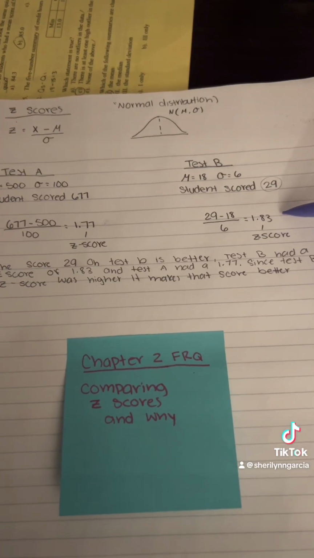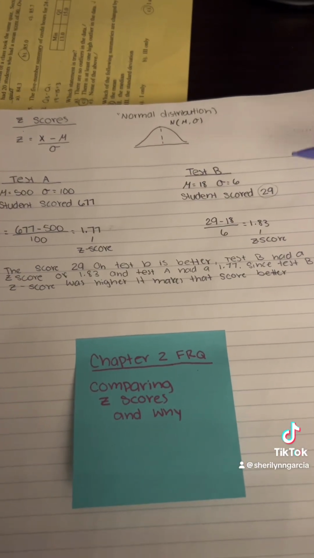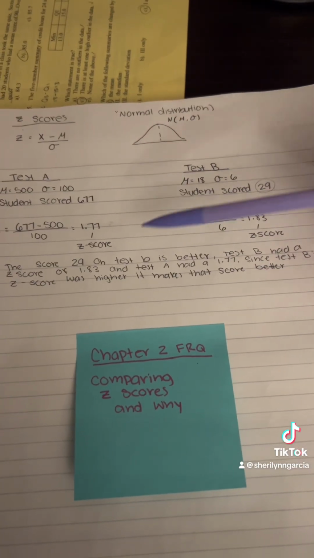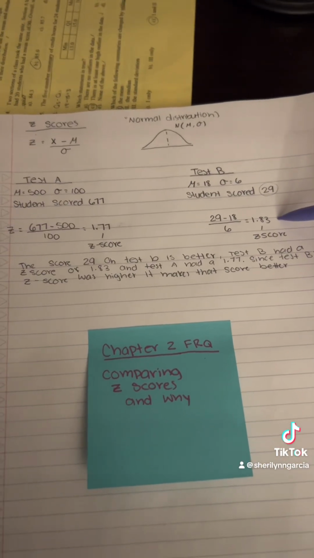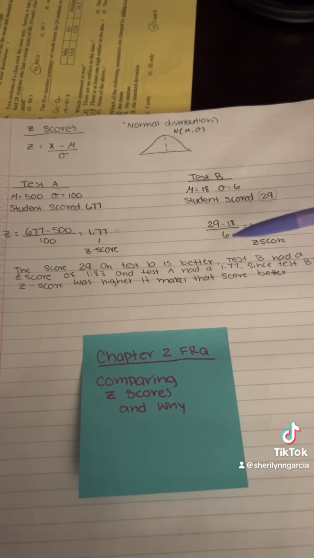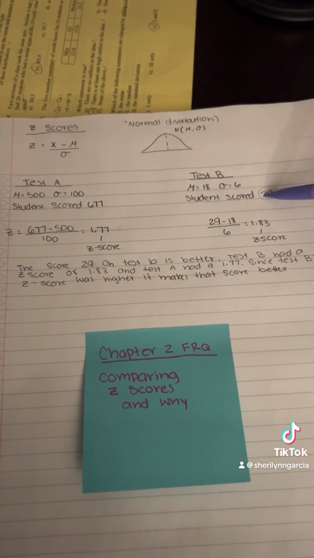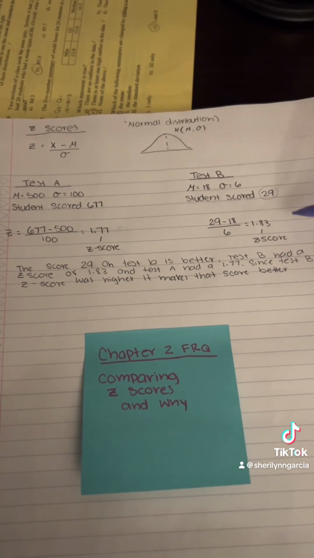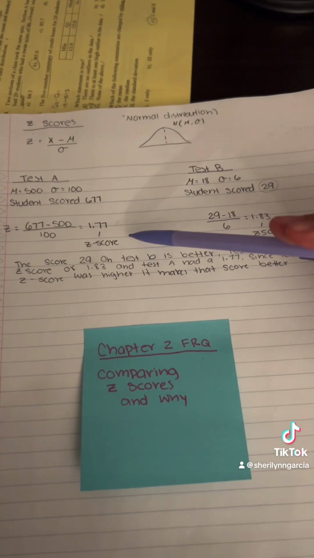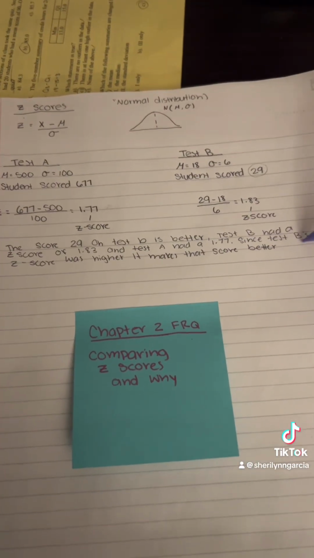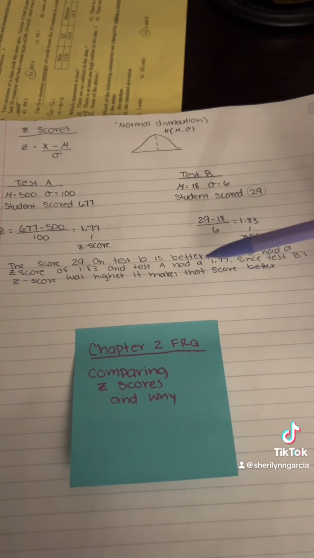The problem asks which score is better. Now that you have the z-scores, you can compare them. Since this one is bigger, the student scored better on this one. To explain it in an FRQ, I would write that the score of 29 on test B is better, because test B had a z-score of 1.83 and test A had a z-score of 1.77. Since test B's z-score was higher, that score is better.